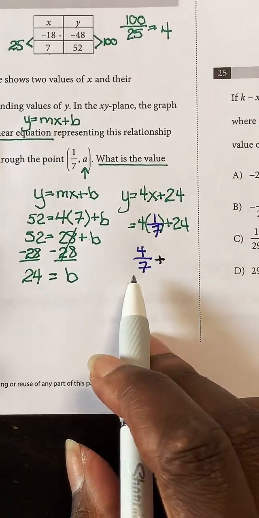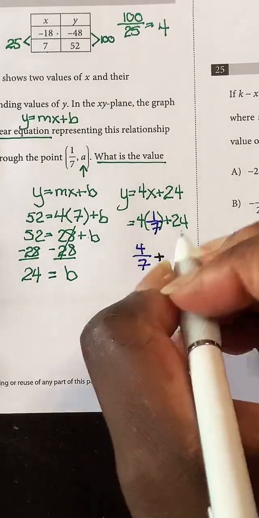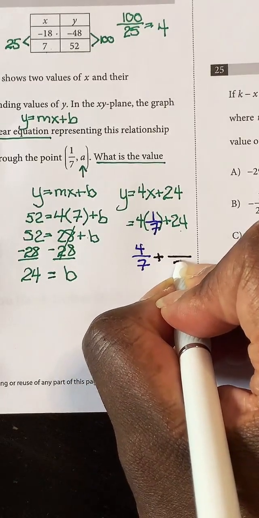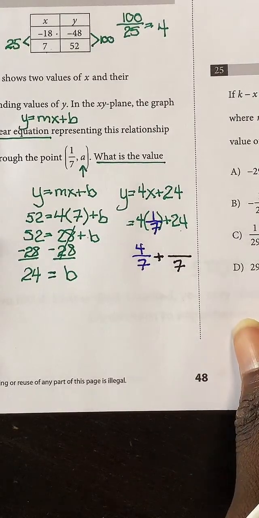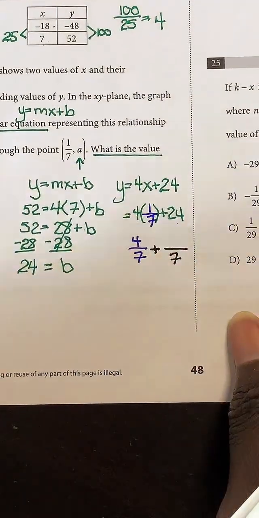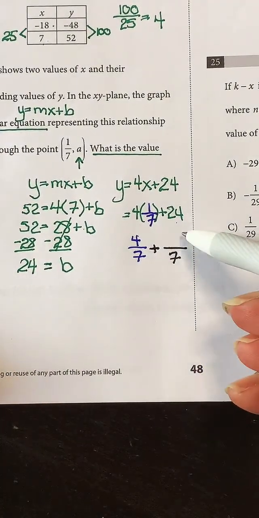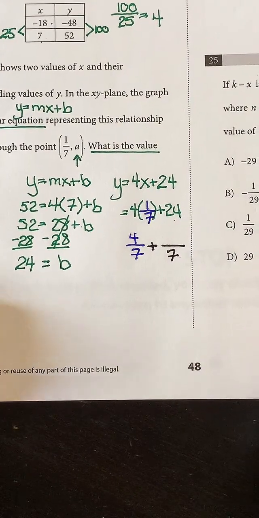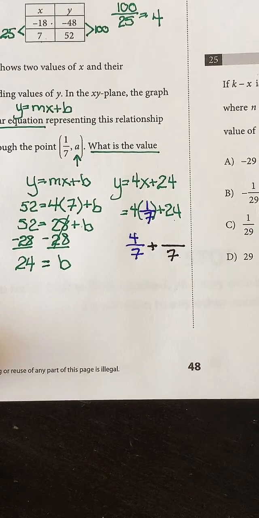In order for me to combine a fraction, I need to change that 24 into a fraction that has a denominator of 7. Because if you recall, when you're adding and subtracting, you need to have a common denominator. So we have to think, what divided by 7 will give me 24? If you're stuck like Chuck, this is what you should do. Take that 24 and multiply it by 7.